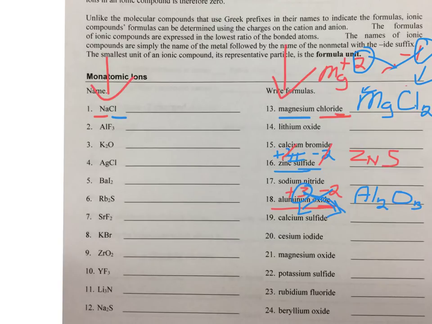Now, on this opposite side, I'm actually already giving you the chemical formula. So you're going to ignore the numbers because those came from what used to be crisscrossed. So for now, you're just going to ignore it. So here, Al is what? It's just aluminum.